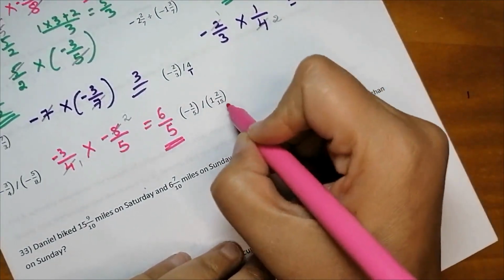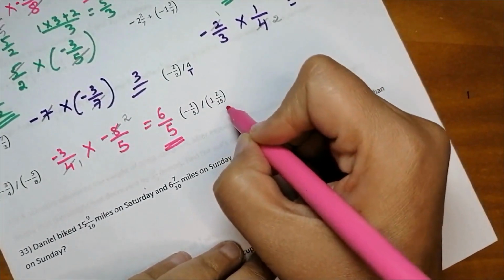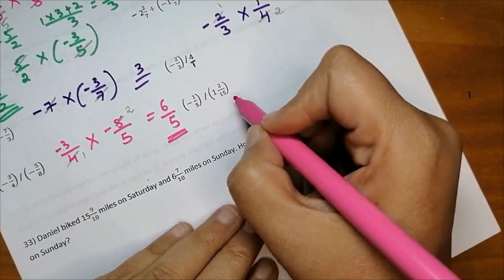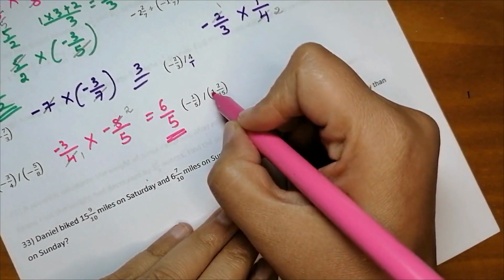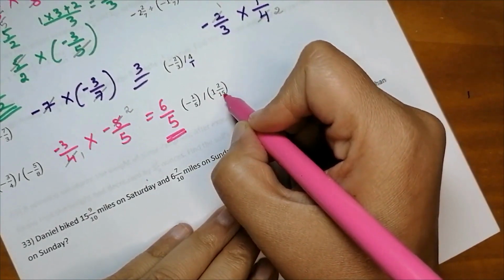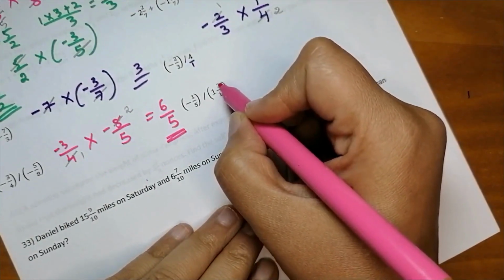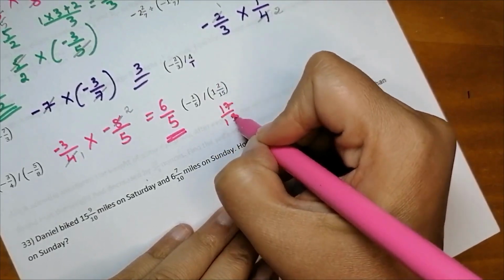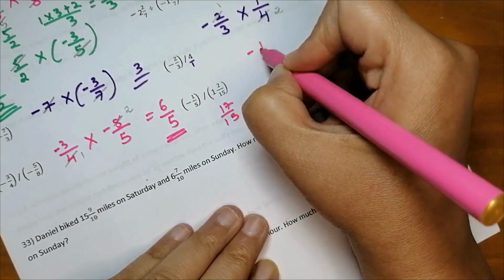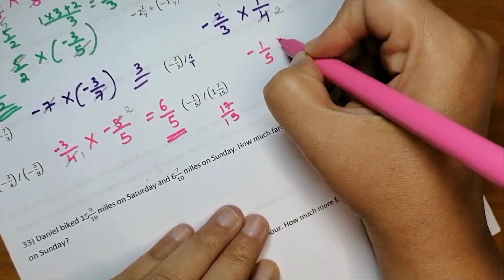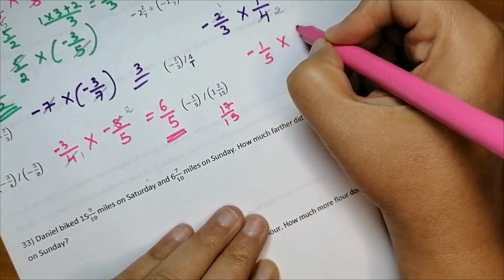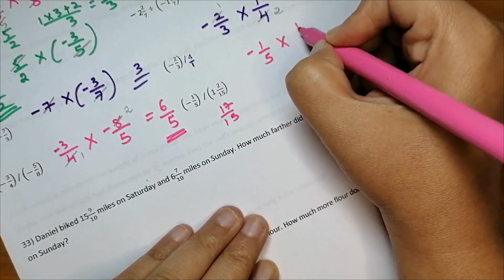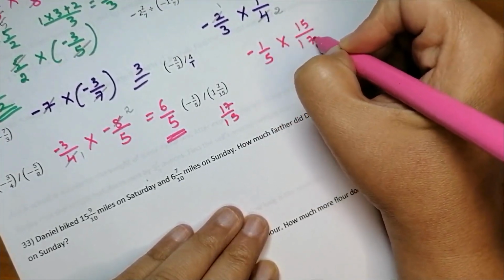Okay, now here we have a mixed number, so let's convert that mixed number first, right? And we will do it orally now. 1 times 15 is 15. 15 plus 2 is 17 over 15, right? So this is minus 1 by 5 times, this will be now 15 over 17, right?